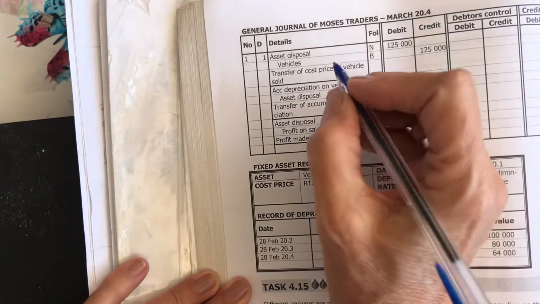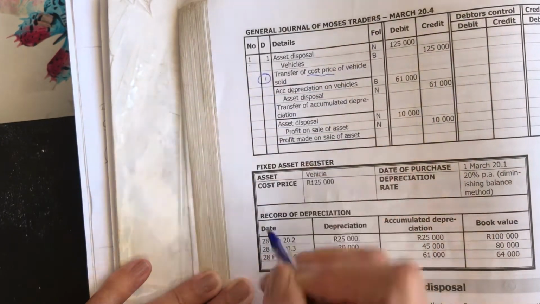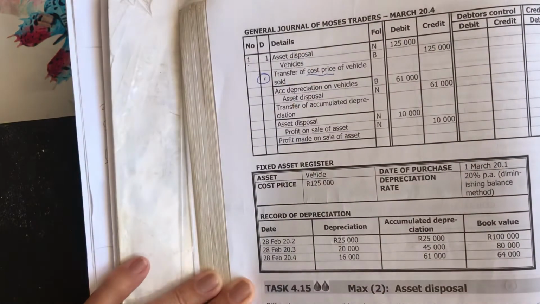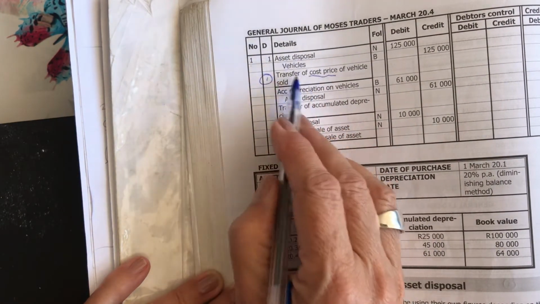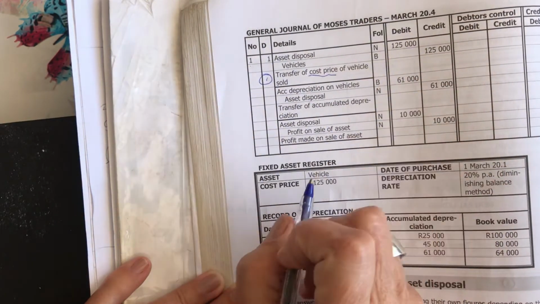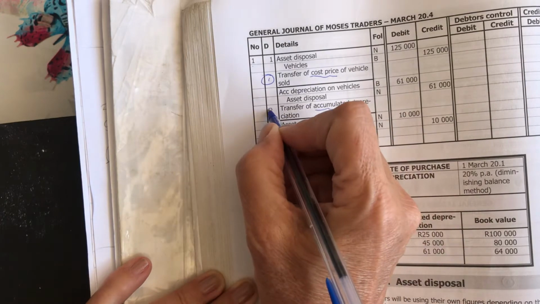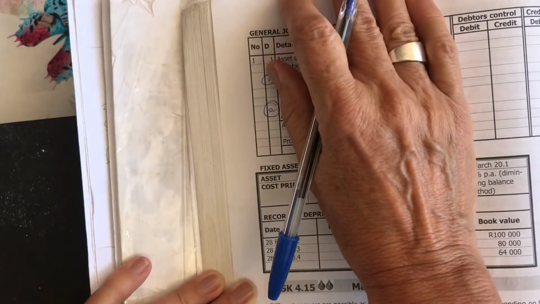So step 1, take the cost price of the vehicle. So you take it out of vehicle, so vehicles credit, asset disposal, debit. There it is. Step 2, transfer the accumulated depreciation. Accumulated is always credit.